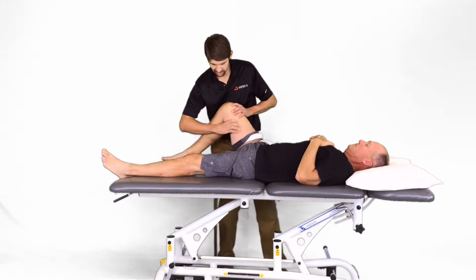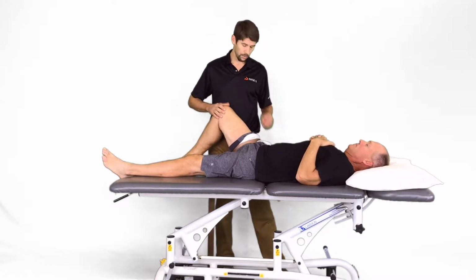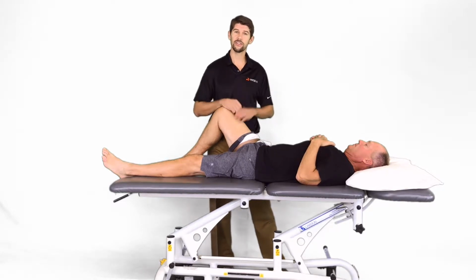Okay? Nice thing is, in that 2016 study, it showed within one session a 12-degree increase in flexion and a 4-degree increase in internal rotation.